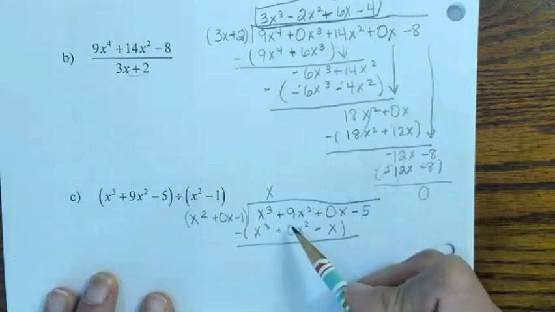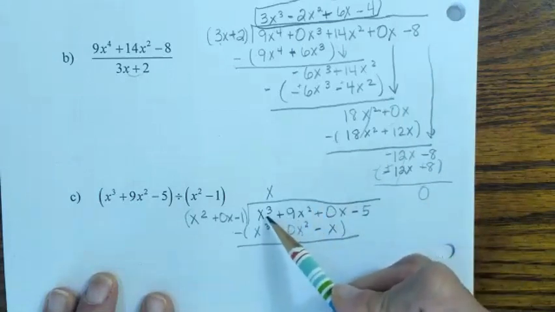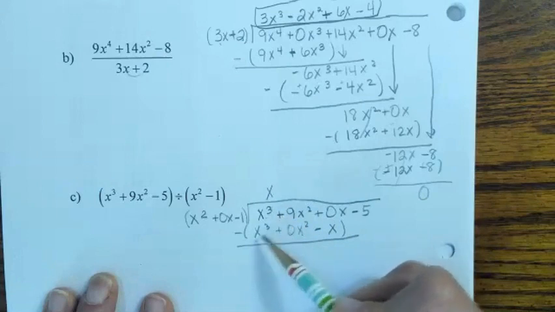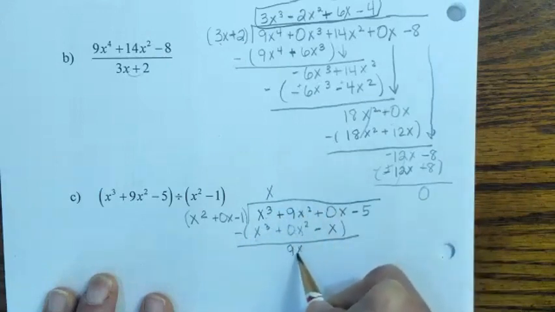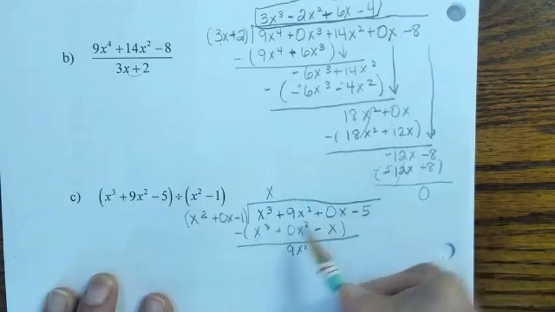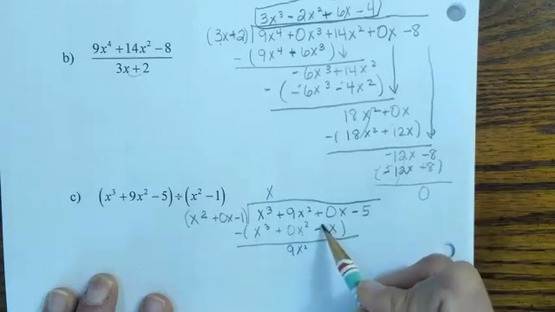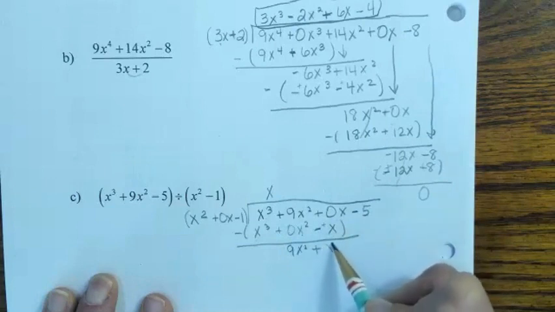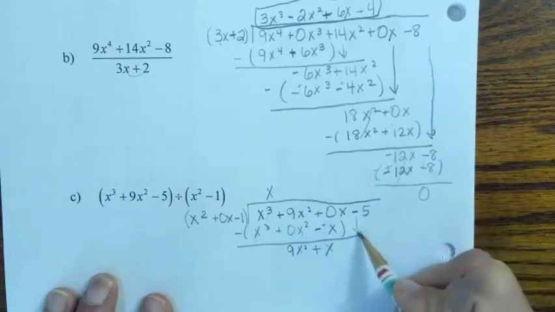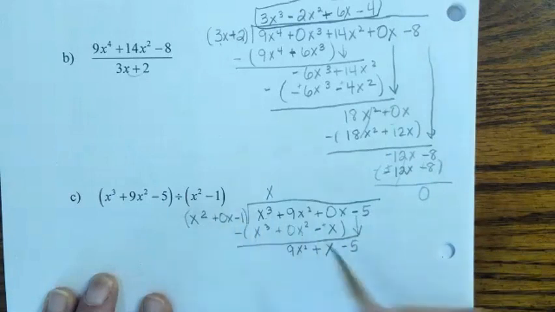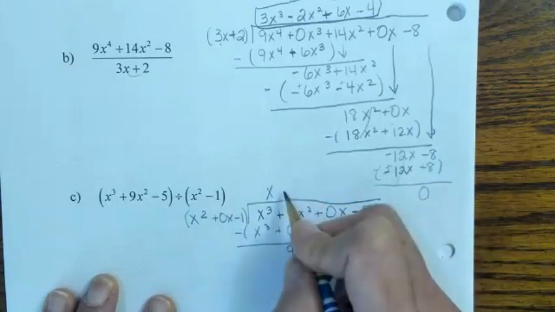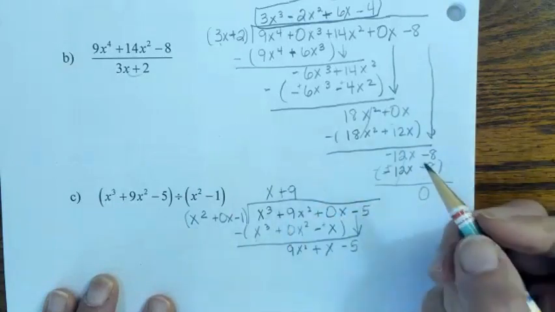And then you're going to subtract. You have x cubed minus x cubed, gone. 9x squared minus 0x squared is just 9x squared. And then 0x minus a negative x, that would make that positive x, so that would be plus x. And then I bring down the next term. I always make sure that I have the same number of terms here as I have outside here before I start dividing again. So 9x squared divided by x squared is 9, so plus 9.